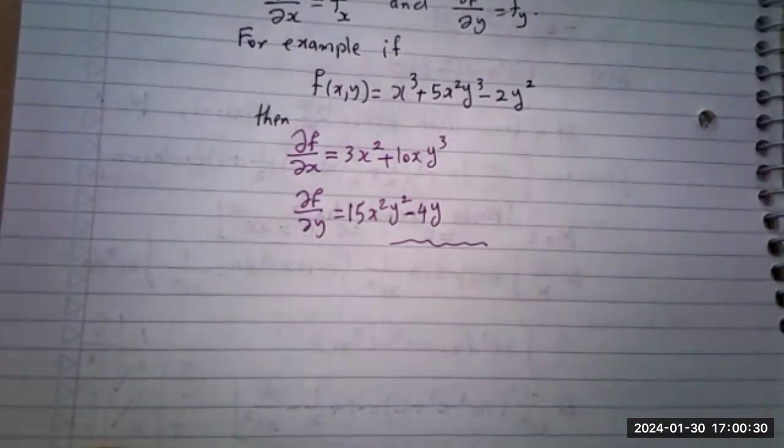The other thing that we need is the differential of a function. You have a derivative of the function, and then you have a differential of the function. If you have a function of one variable, y equals f of x, what is the differential of f? The differential of f is f prime of x times dx.